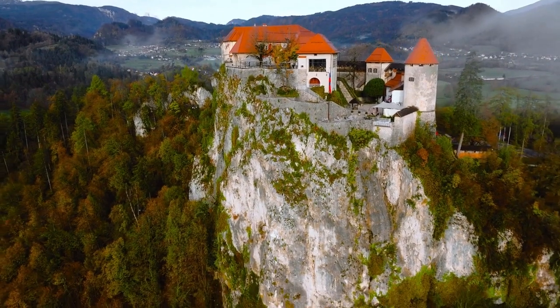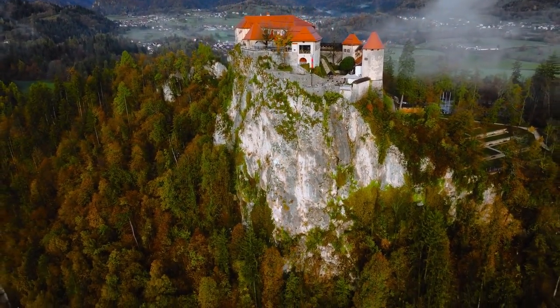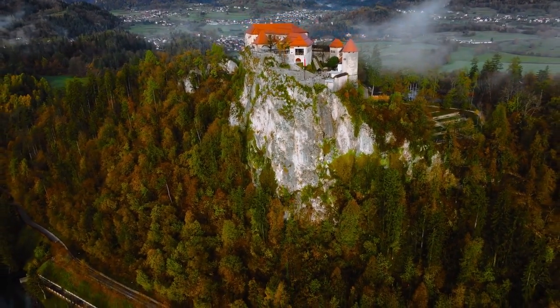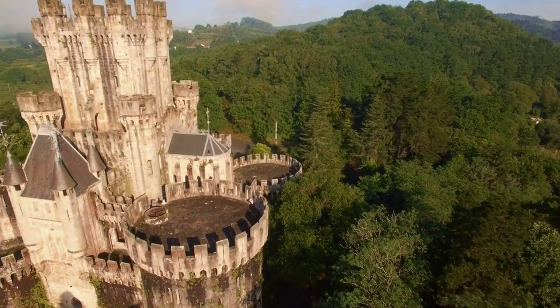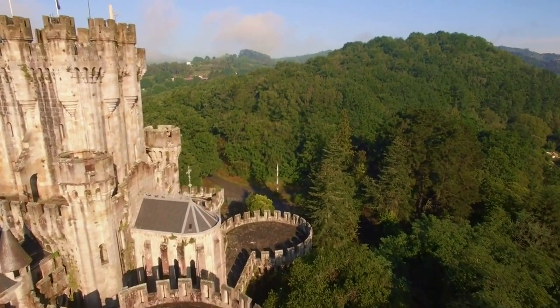Castles were an essential part of medieval life and were built for protection and defense. They were constructed in various forms and sizes, depending on their purpose and the terrain of the surrounding area.